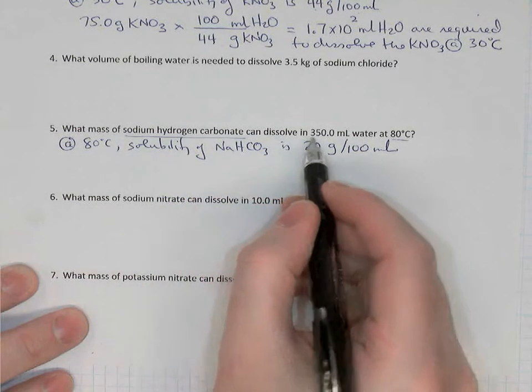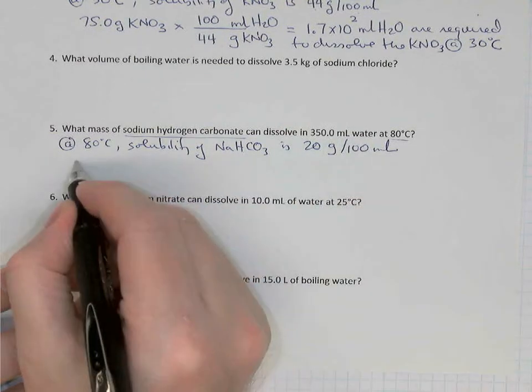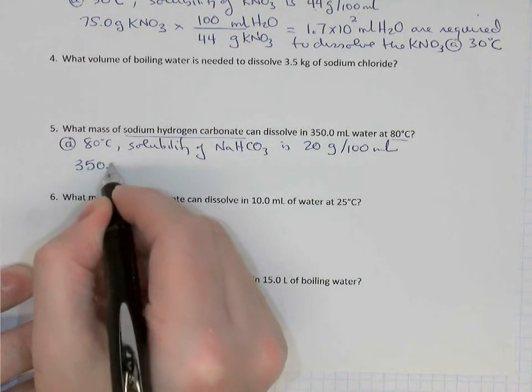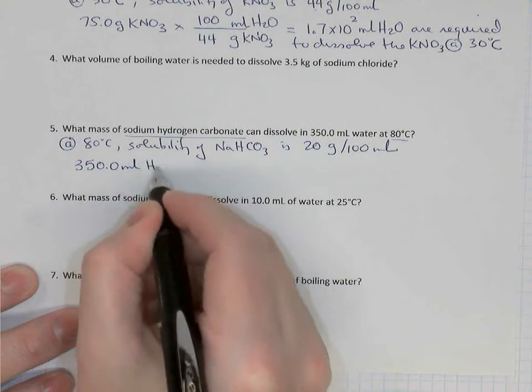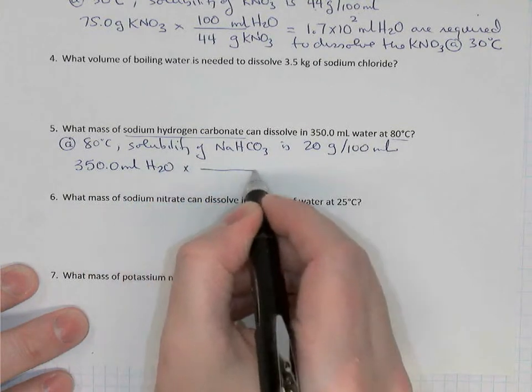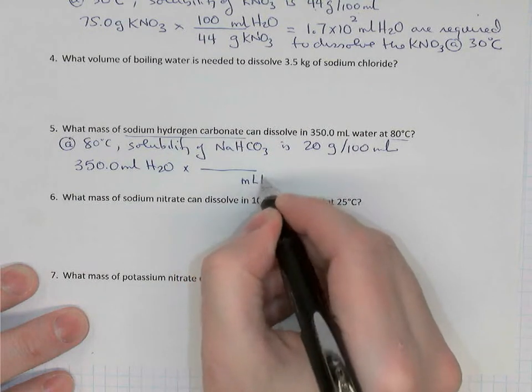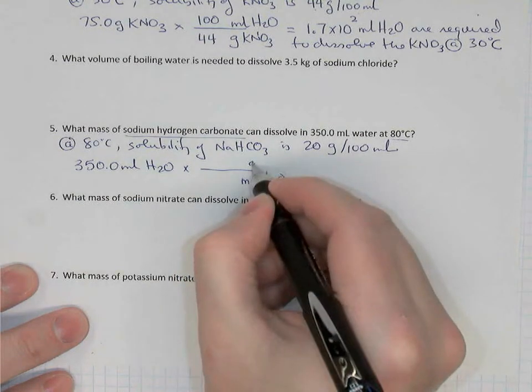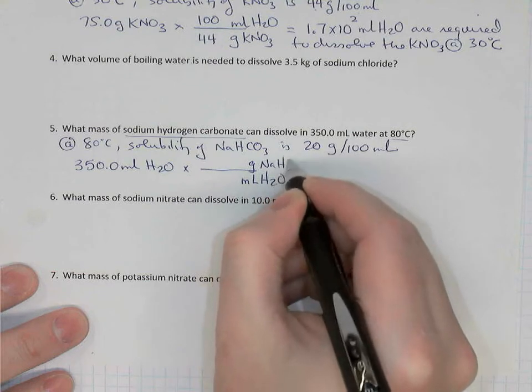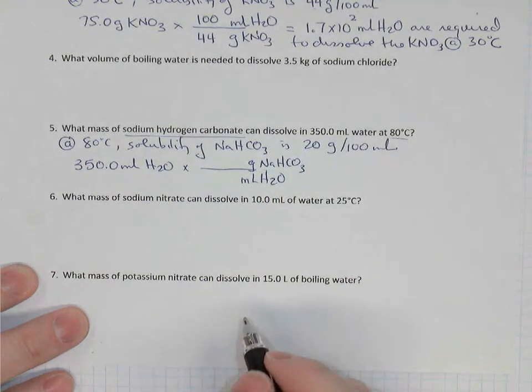Now, this time we were told the amount of water we have, so I'll start with that, 350.0 mils of water. And using the solubility as a unit multiplier, we'll get rid of the volume of water this time, and we'll find how many grams of sodium hydrogen carbonate can dissolve in that.